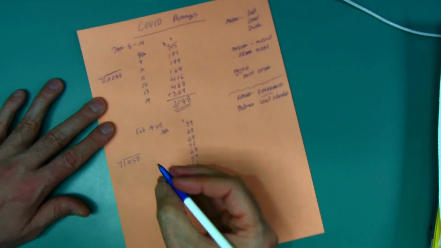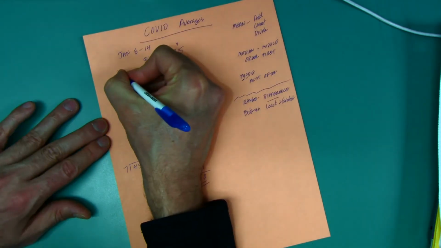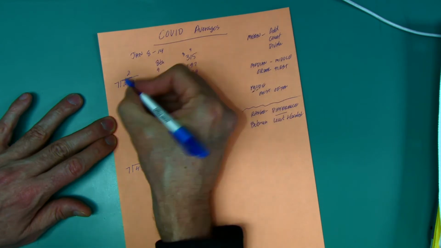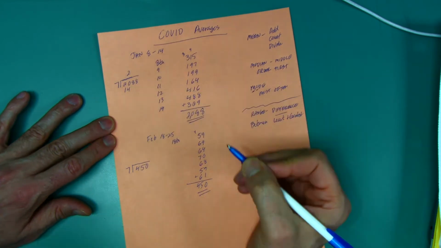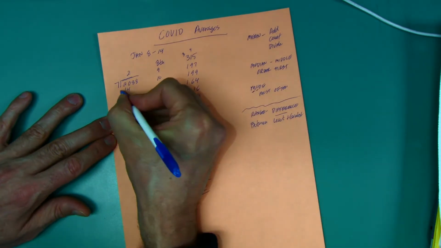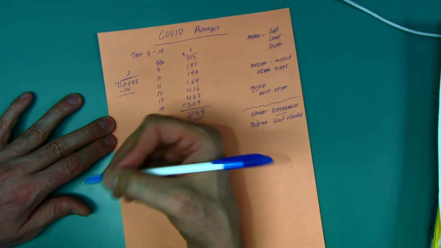Okay, so 7 goes into 20 2 times, and then I go 2 times 7 is 14. What do I do now? I subtract. Okay, this is good practice.